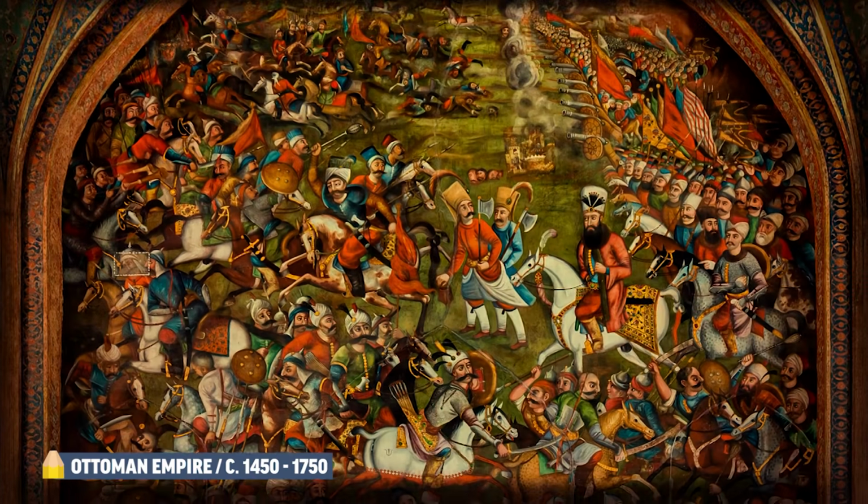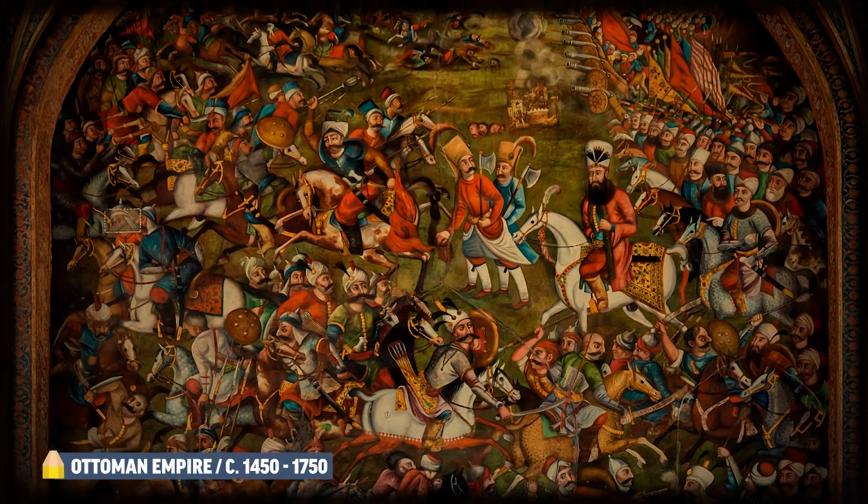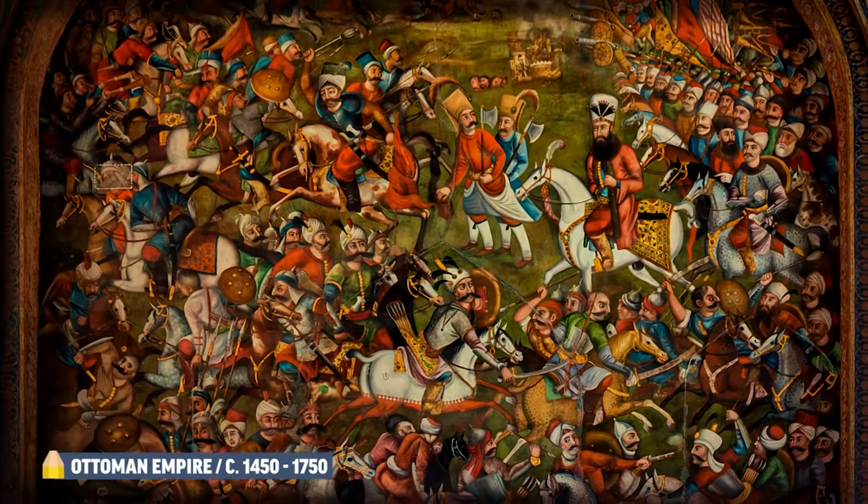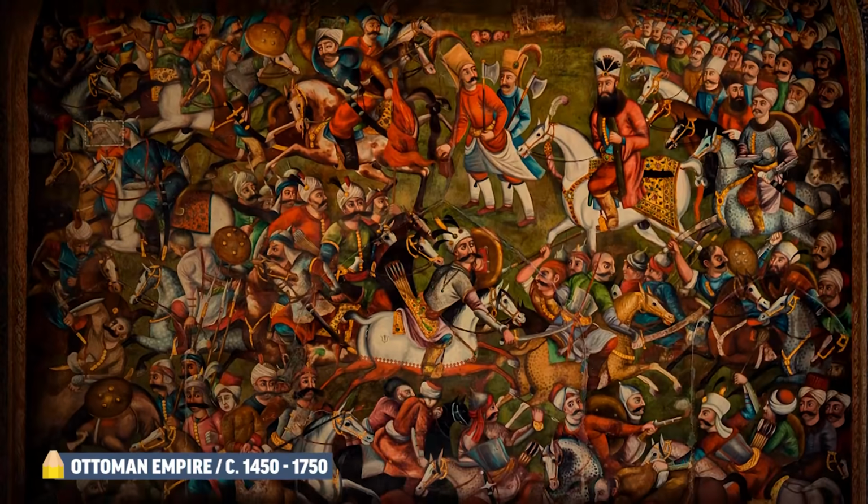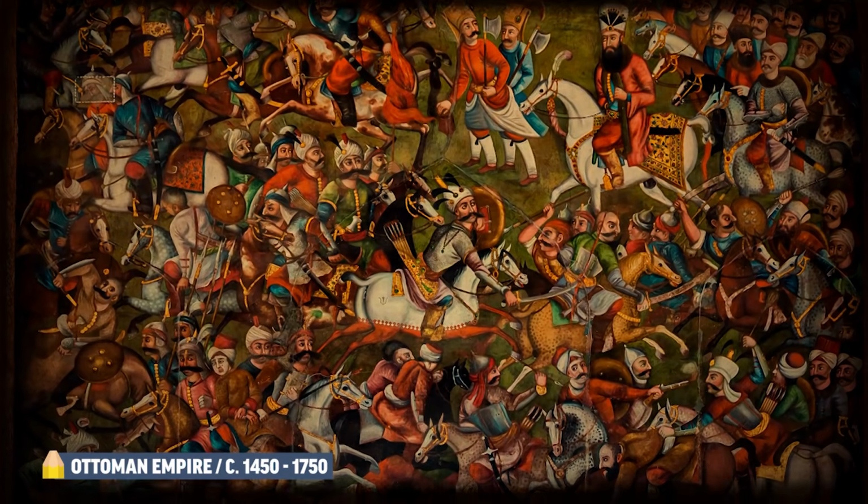The Safavids were Shia, the Ottomans were Sunni, plus they were both expanding towards each other. The Ottomans are heading east, the Safavids are heading west. They fought over a dozen wars in this period.